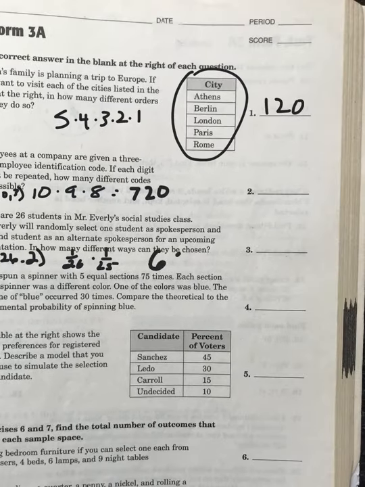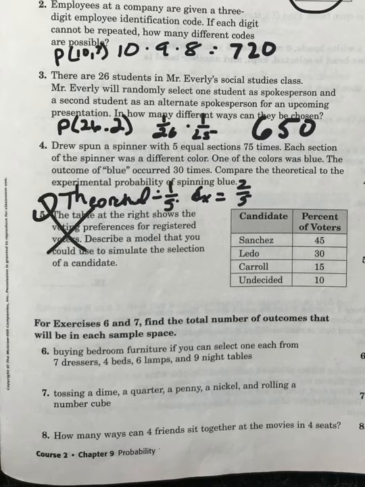For number 4, you just work it out. The theoretical is 1/5, the experimental is 2/5. Why does it happen? It just happens. The more times you do it, the closer you're going to get to the theoretical. 5 is kind of hard. It's really not that bad. It's just how you're going to do it. You just use a calculator and do the percents. That's all.